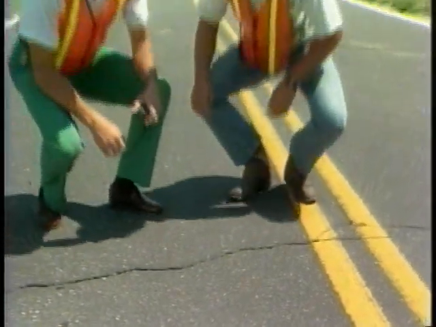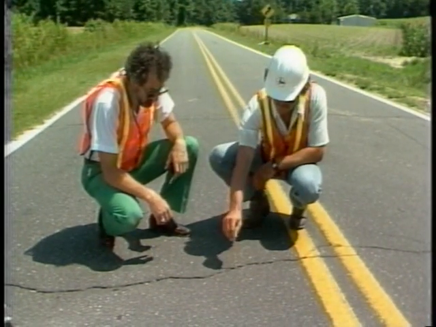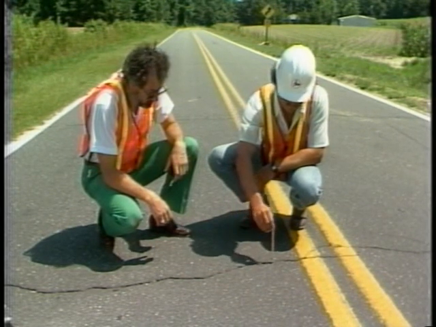So do you think we should seal these cracks? I think so. The cracks are about a 1/4 inch wide. If we seal them now, we can keep the water out of the base and prevent further deterioration.